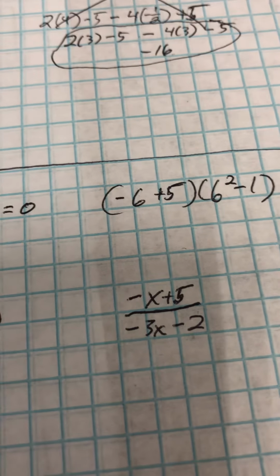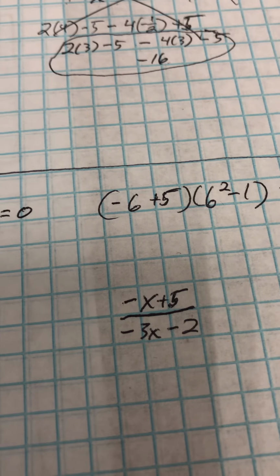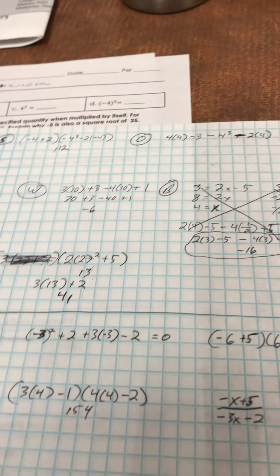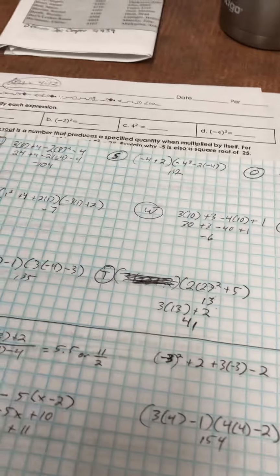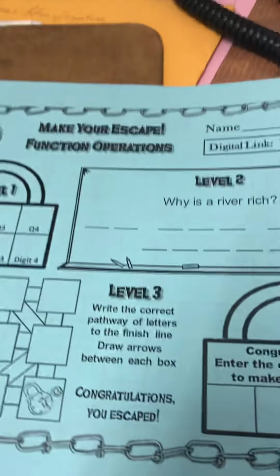Okay. Good luck with those, and have that finished. You're going to take all of your answers and put some of the different level answers that you figured out back here and solve the puzzle. So good luck with that.